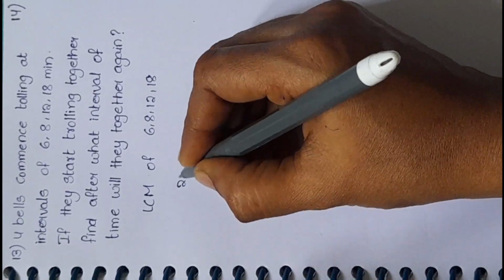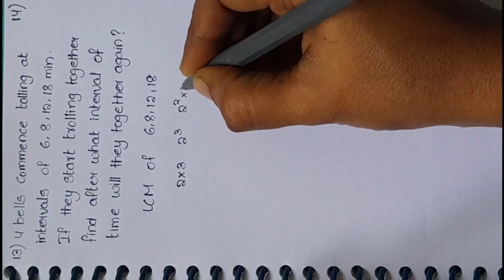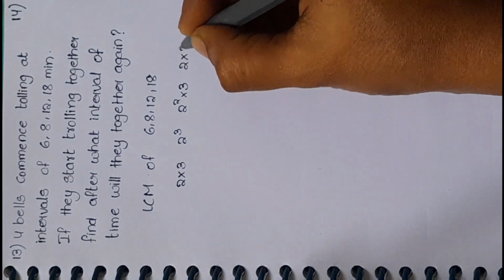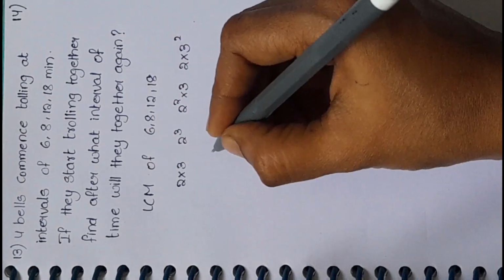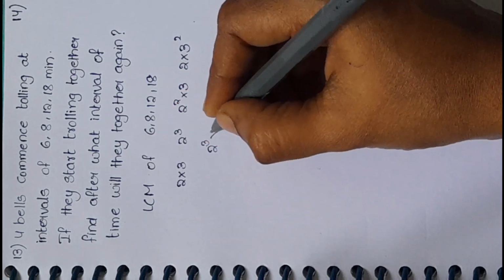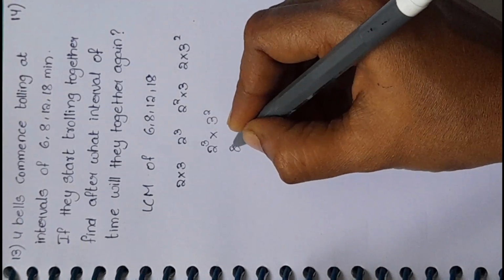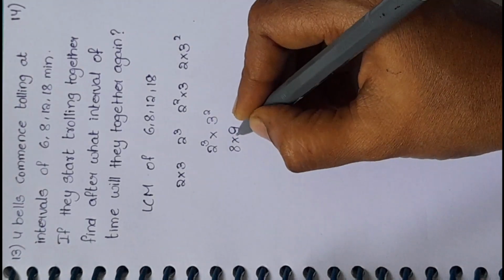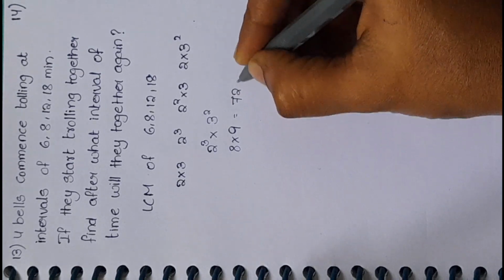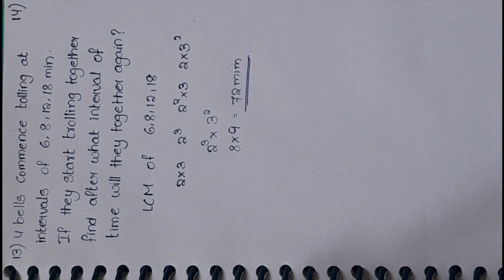The factors of 6 are 2 and 3. For 8 it is 2 power 3. For 12 it is 2 power 2 into 3. And for 18 it is 2 into 3 square. To find the LCM, we should take the common base with highest power. The common base is 2 and the highest power is 2 power 3. And again the common base is 3, which has the highest power of 3 power 2, which is equal to 8 into 9, that is equal to 72 minutes. So after 72 minutes, all the bells toll together again.